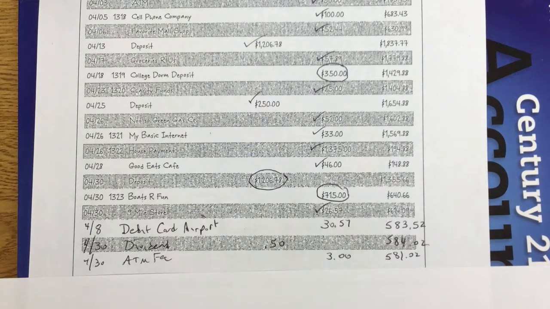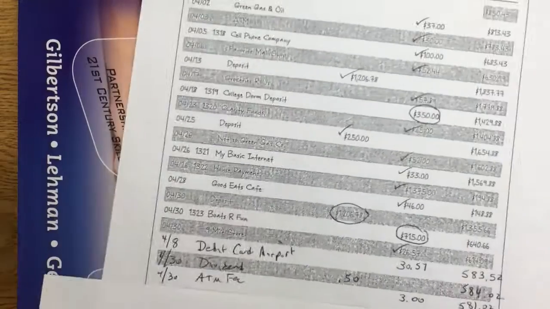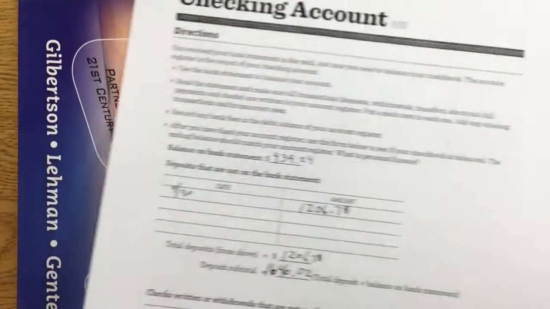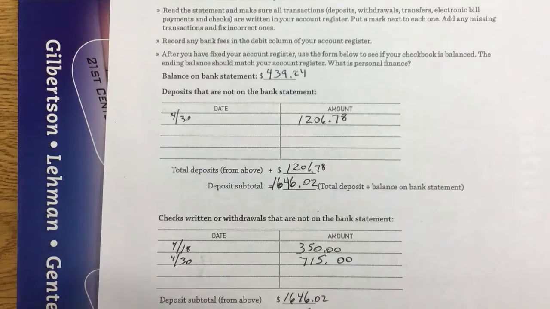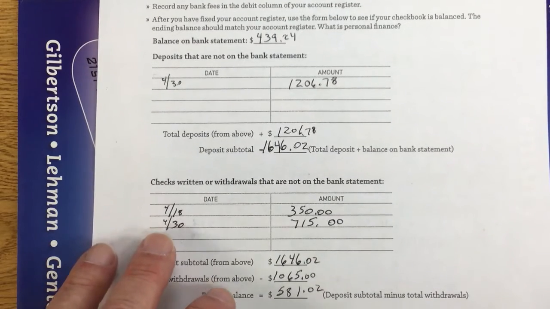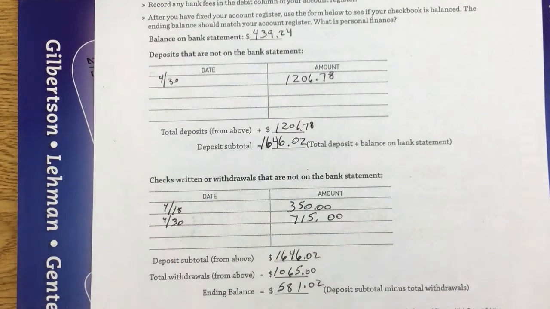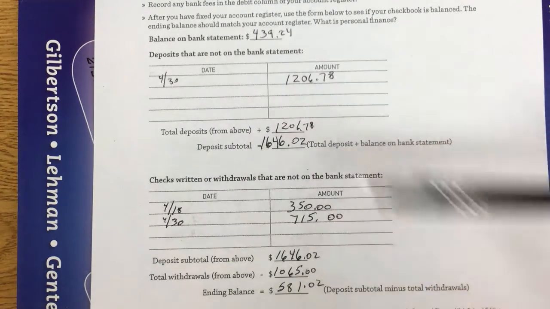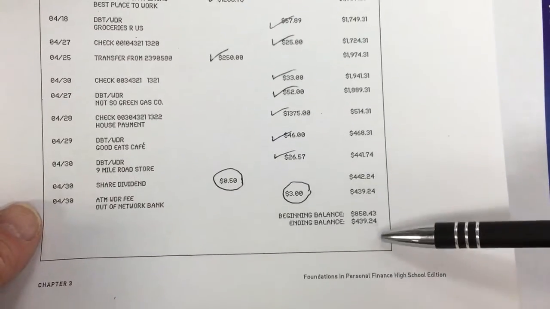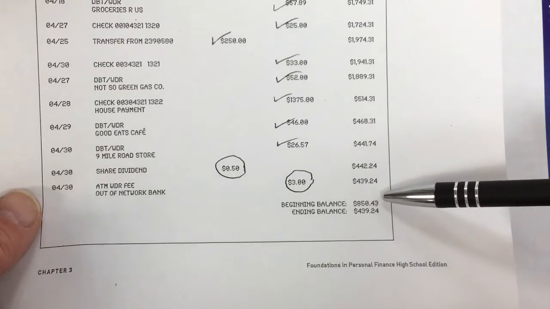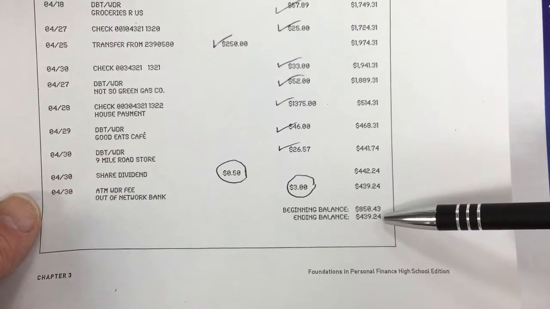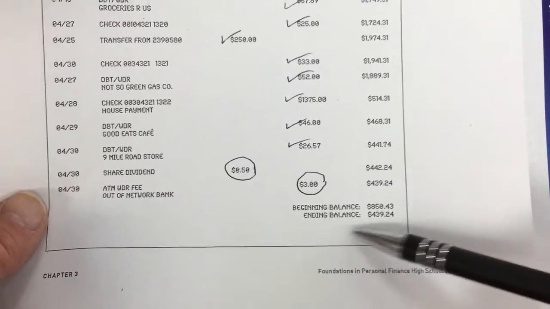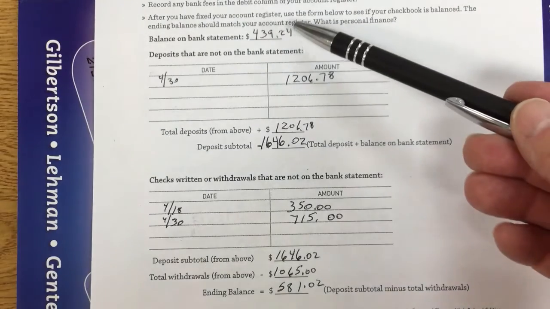The next step is to complete the form that the bank sends me. The bank sends you a form when you get your bank statement, and that form looks like this. Now, every bank has a different looking form, so it may not look exactly like this, but it's got the same kind of things on it. The first thing it asks is the balance on the bank statement. When I look at the bank statement down at the bottom, it gives me 2 different balances: my balance at the beginning of the month and my balance at the end of the month. I write down the ending balance on the bank statement. So I record that number.